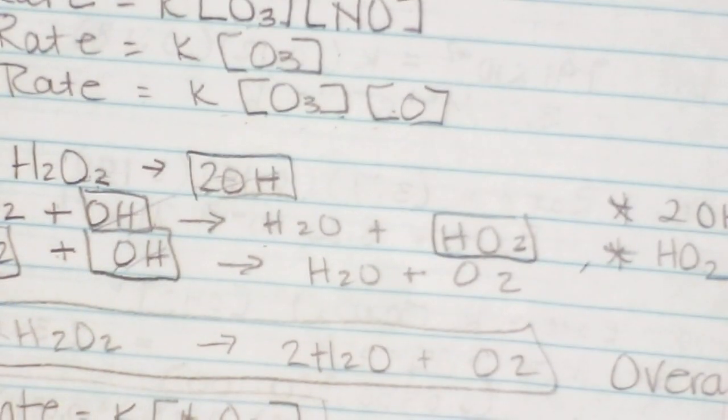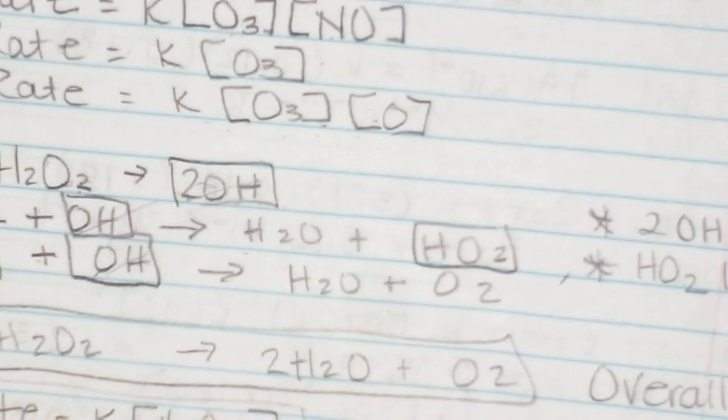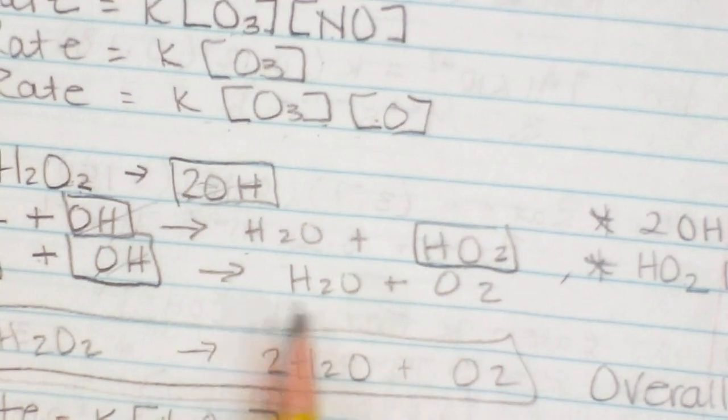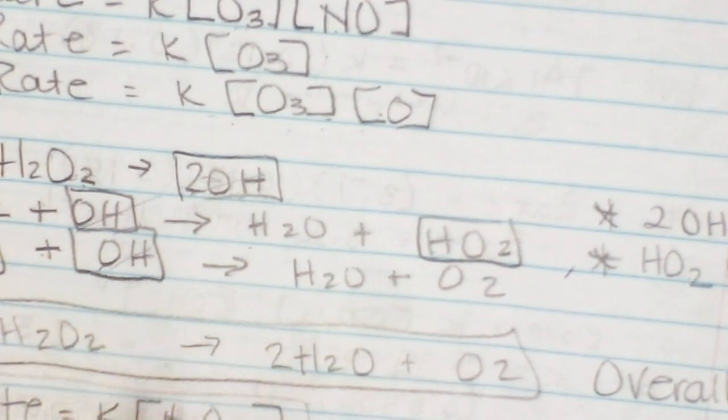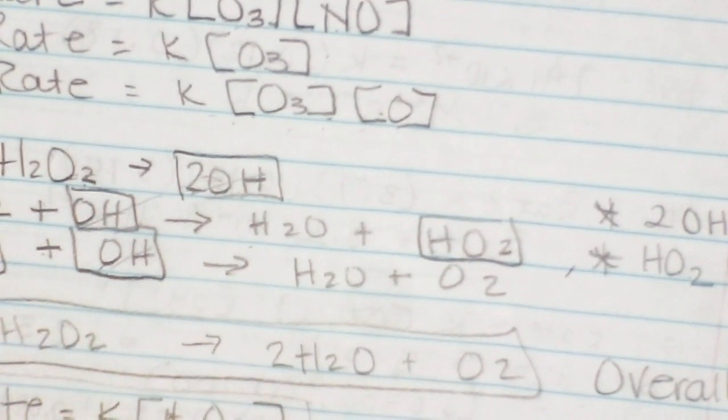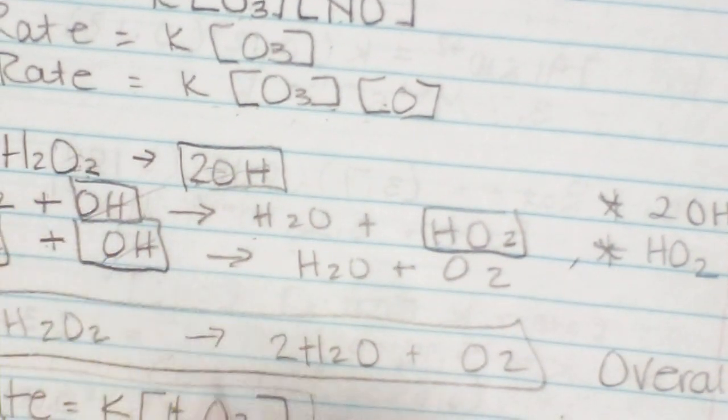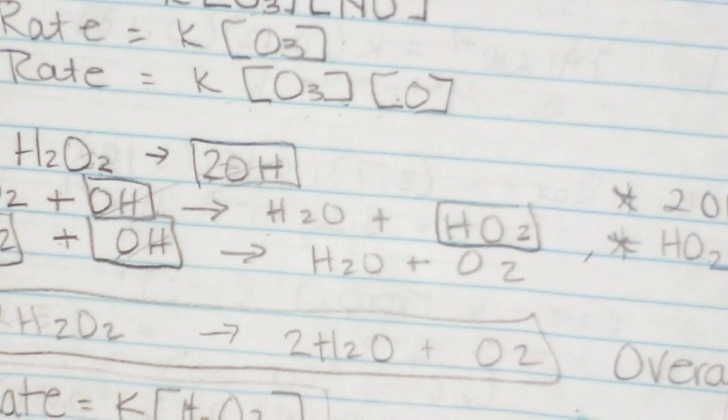There's my rate step, step 1. Okay? So that's the only thing that's going to change my rate, the concentration of the hydrogen peroxide. The other thing, of course, is that that's the only thing that's there, the hydrogen peroxide. Nothing else is even involved. It's a decomposition of hydrogen peroxide, right? So there's my step 1. If I double it, I double my rate.